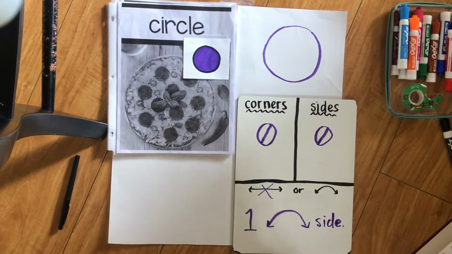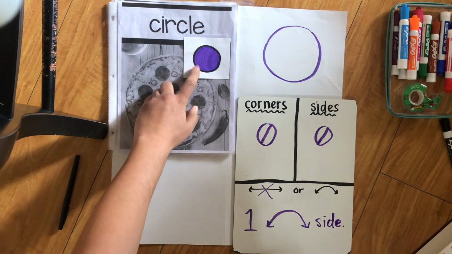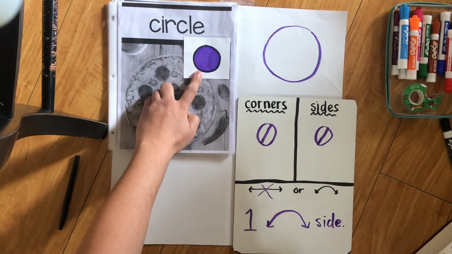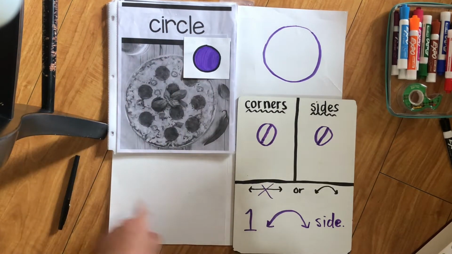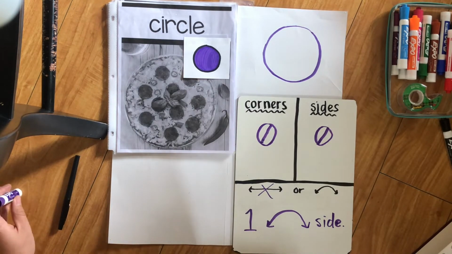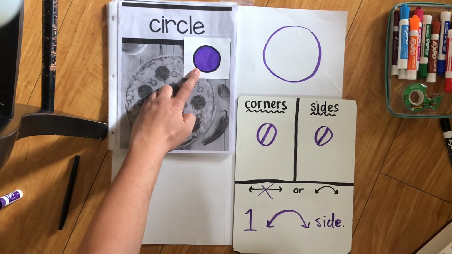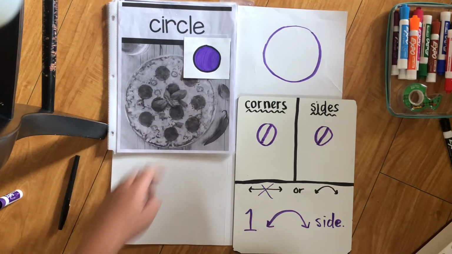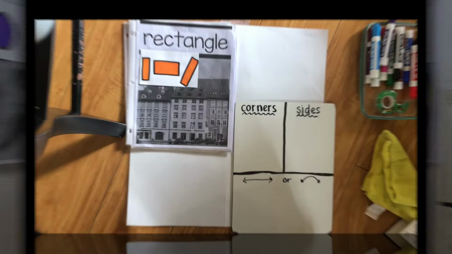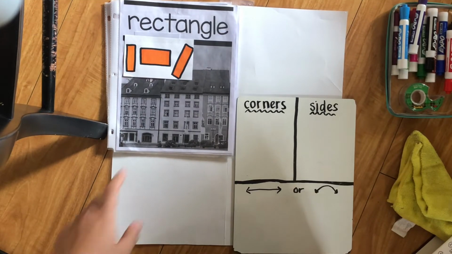Let's take a look at the circle. How do you know this shape is a circle? Take a look. You can start thinking, I know this is a circle because... Great job.